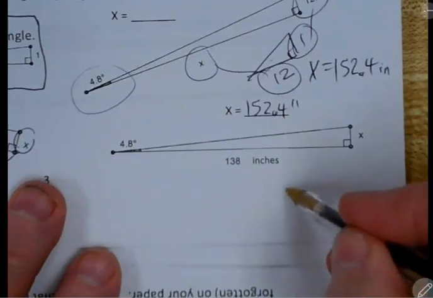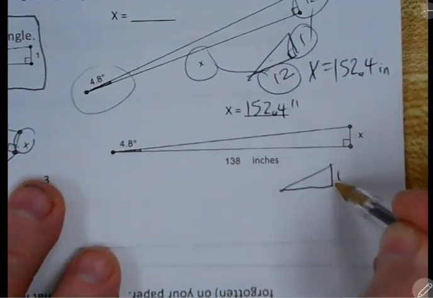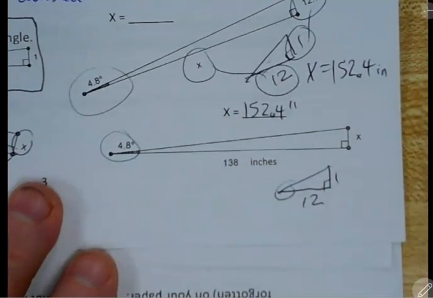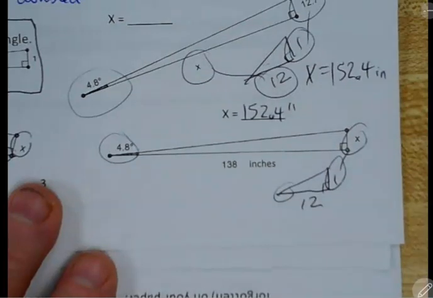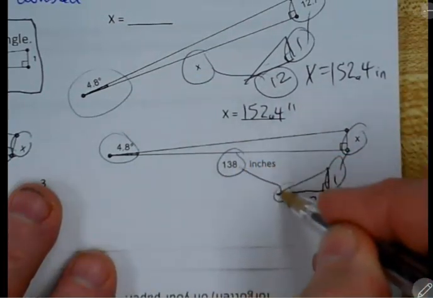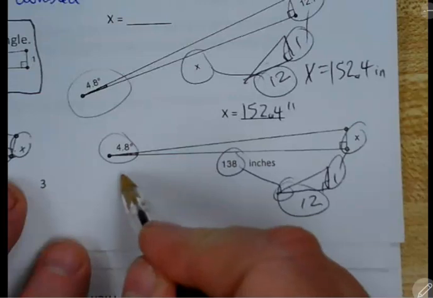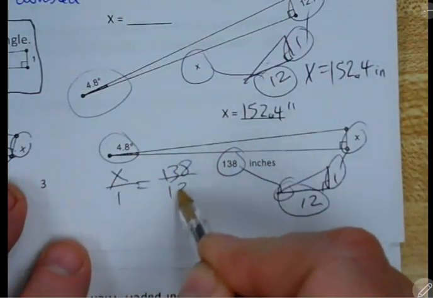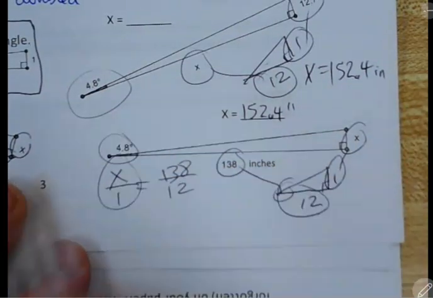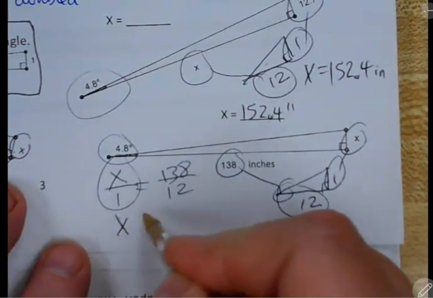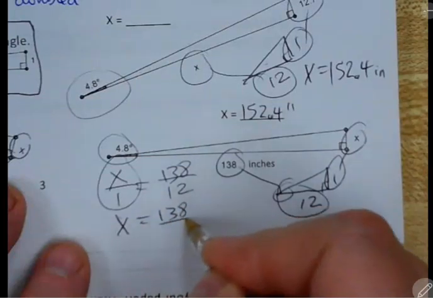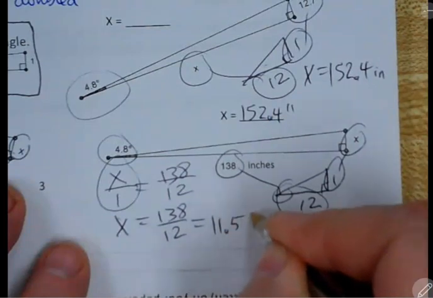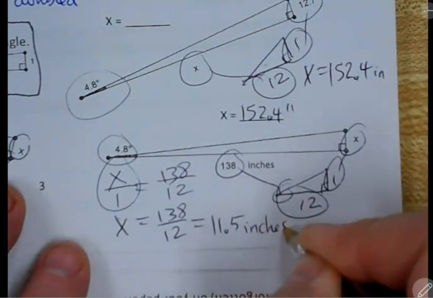And then the third one, again, if I set up a 1 to 12 slope triangle with a 4.8 degree angle, pair up corresponding sides, so the x goes to the 1 and the 138 goes to the 12. The proportion will be x over 1 is equal to 138 over 12. Again, like the first problem, I have x divided by 1, which is x. So x has an answer of 138 divided by 12. And if you stick that in your calculator, you will get 11.5 inches.